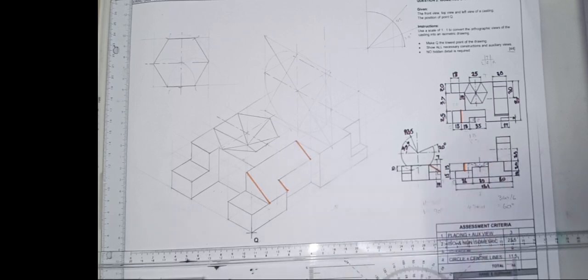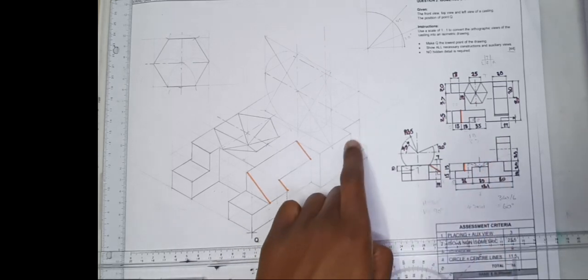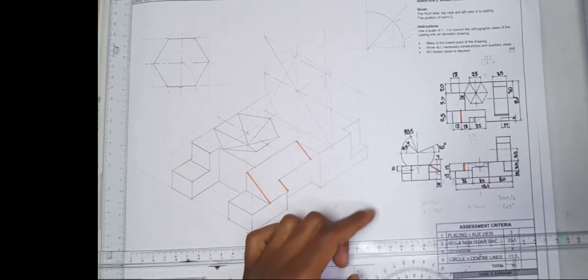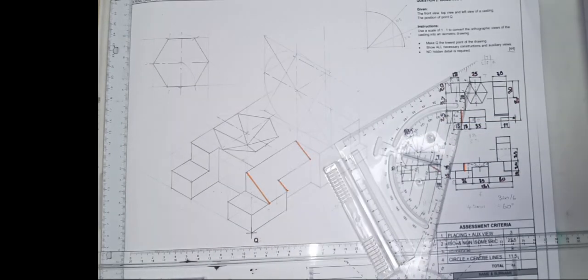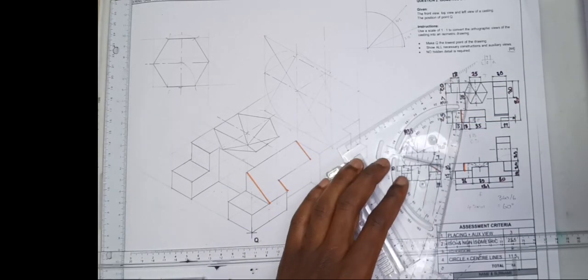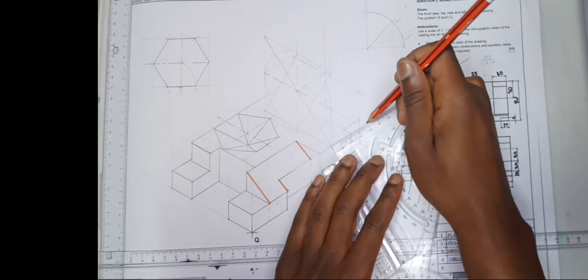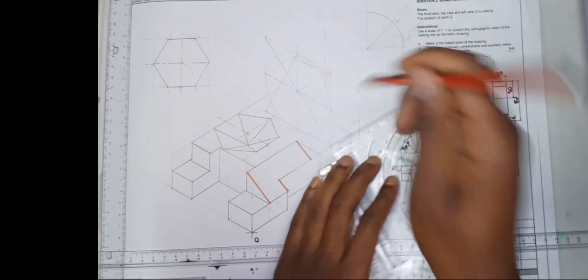Okay, so from here to here, you can measure our 30. So our 30 is going to be measured here. So now coming here, measuring 30 on this line, 30 is here.